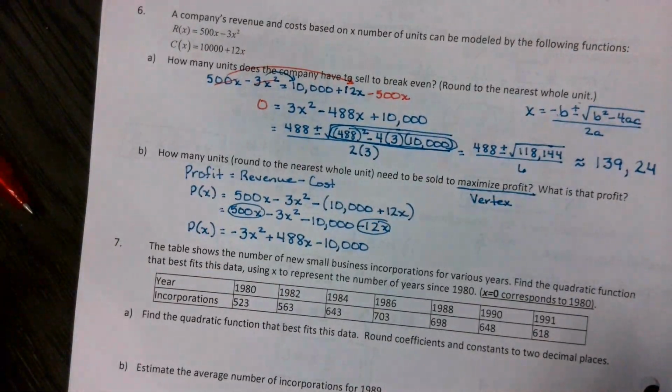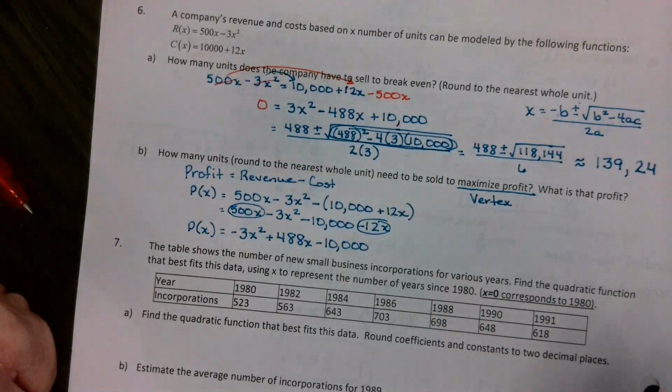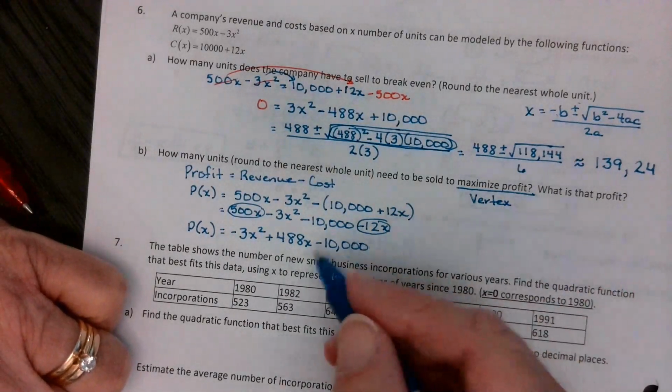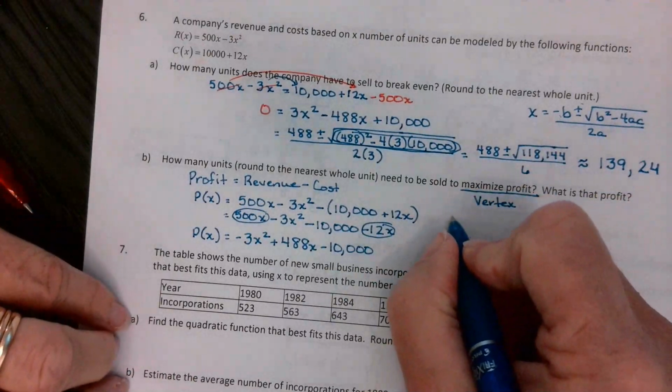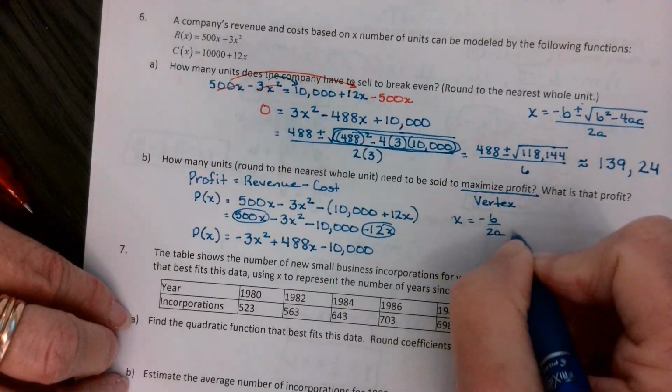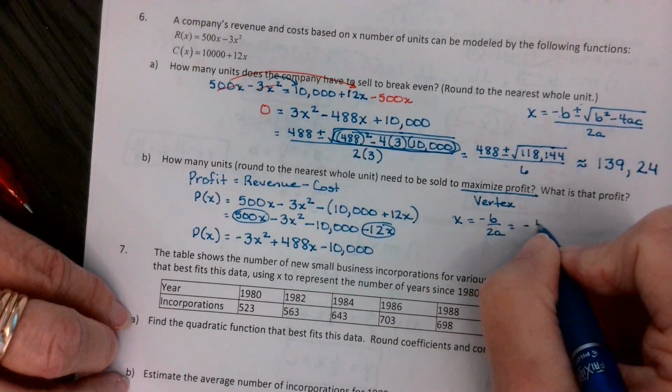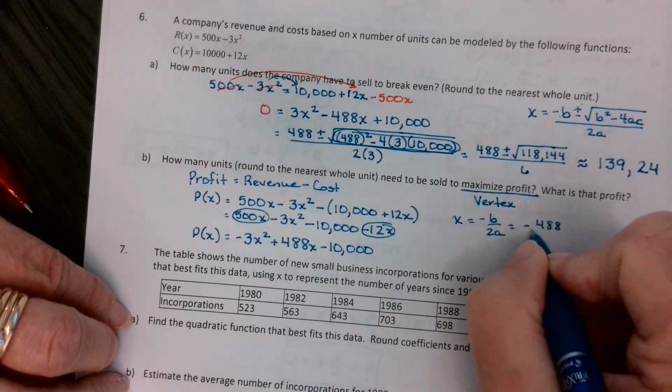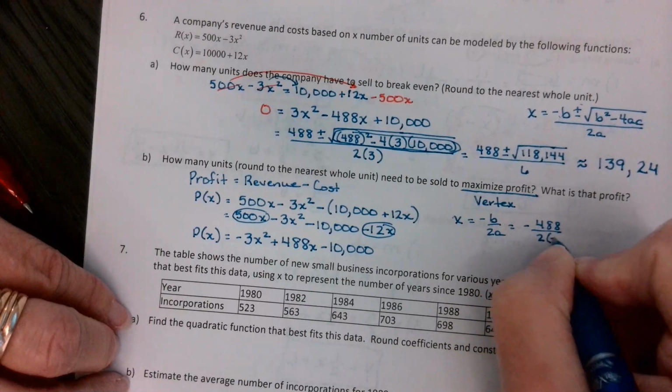Now we've got our formula. Now we've got to find the vertex of this formula. Well, x equals negative b over 2a. So it's negative 488 over 2 times my negative 3.